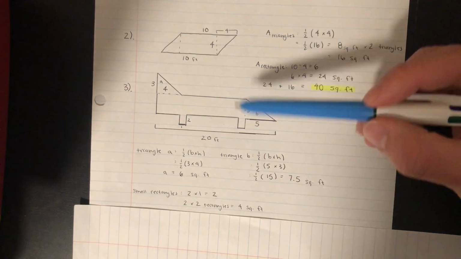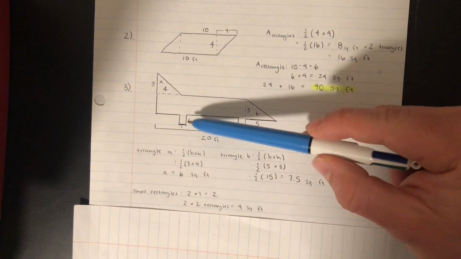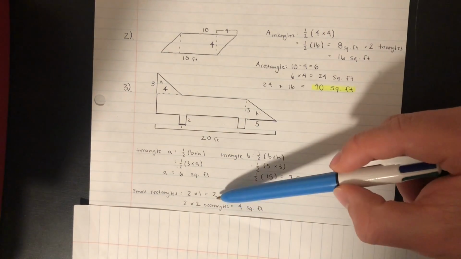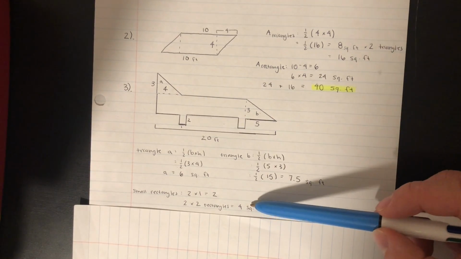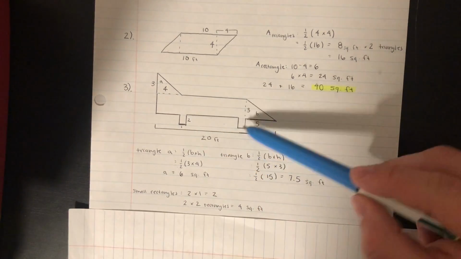Now, moving on to these small rectangles down here. 2 times 1, easily 2, but remember, we have 2 of them, so we should multiply by 2 to make sure that we have 4 square feet, accounting for both of these rectangles.